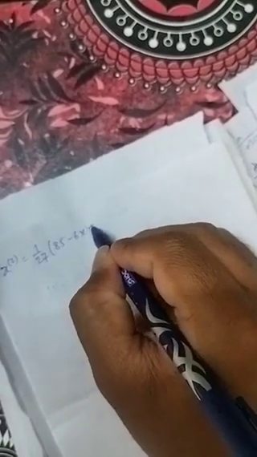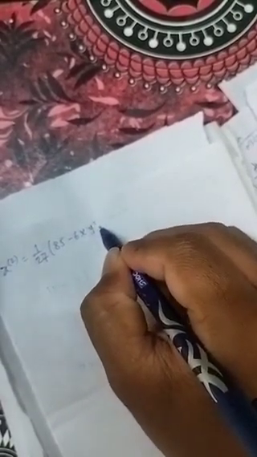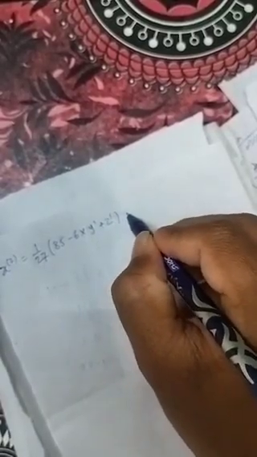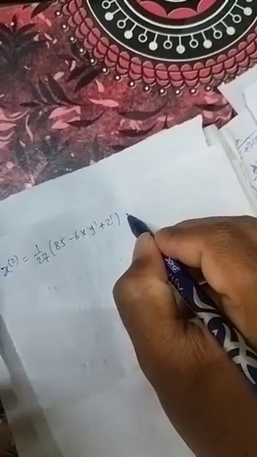Now, calculate the second iteration. It is 1 by 27, 85 minus 6 into the first iteration of y plus the first iteration of z.